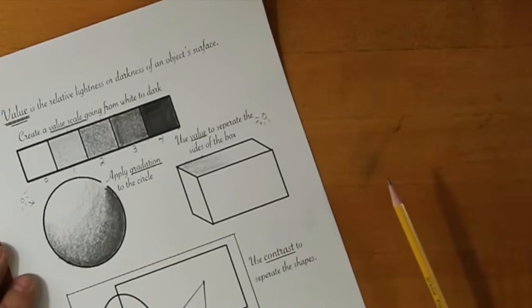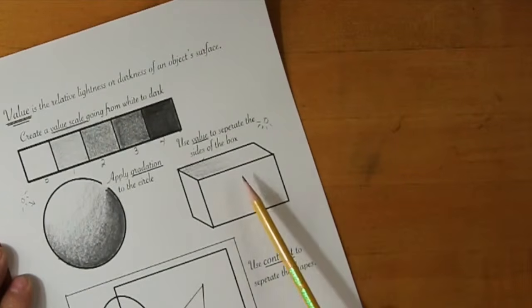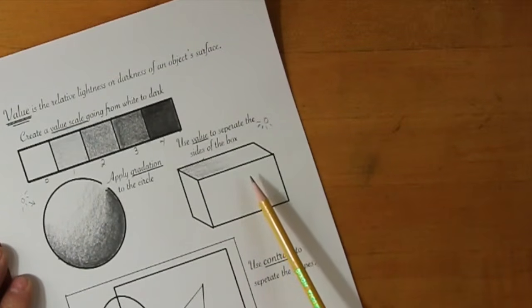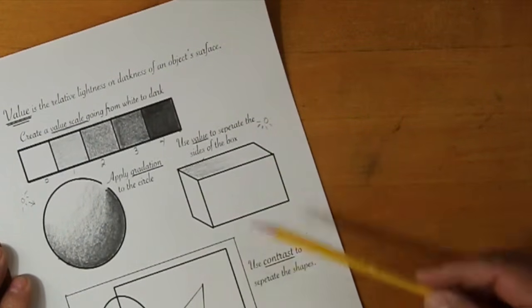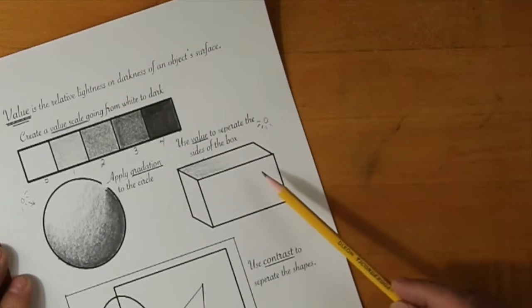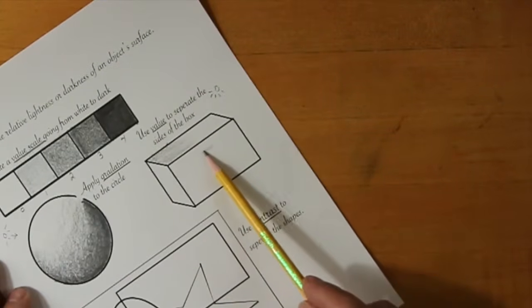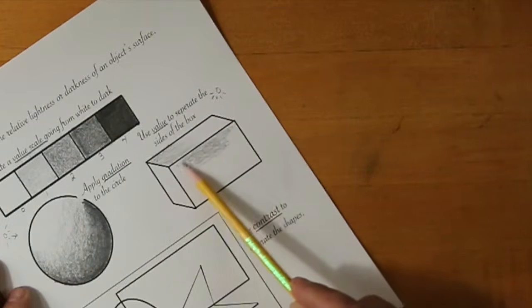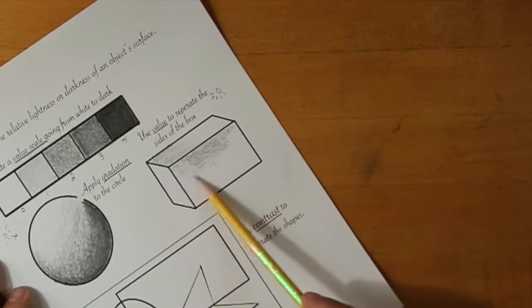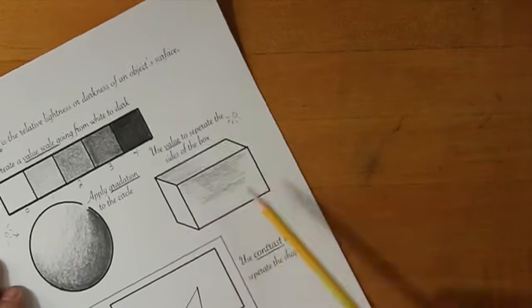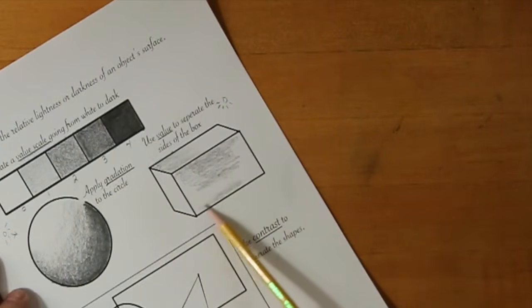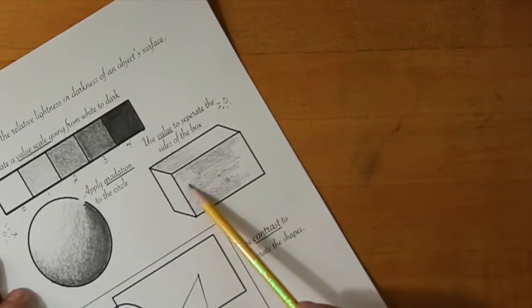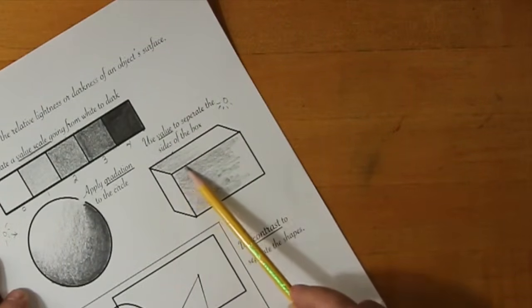Okay, so that's the top of the box. The front of the box is not going to get as much light, right? Because the light's coming this way. It's not going to bend around the box. So this area here is going to be a little bit darker than the top. So that's probably going to be 2s and 3s. So using my little circular stroke, I'm going to create a nice soft blend here, and it has to be darker than the top.